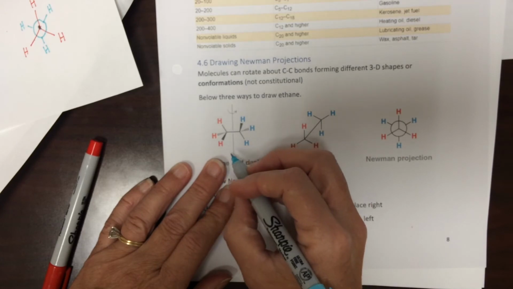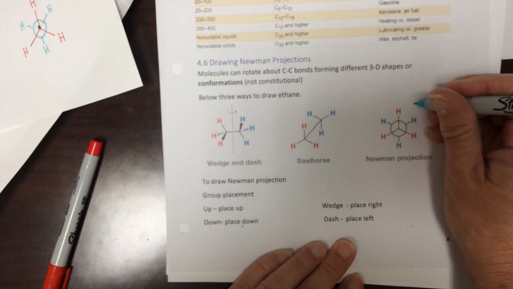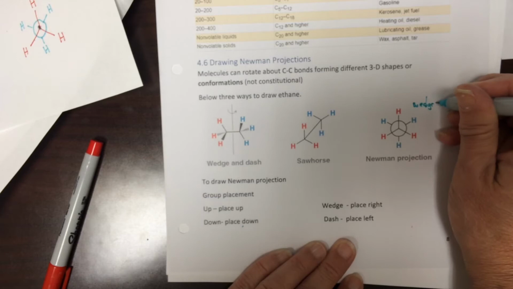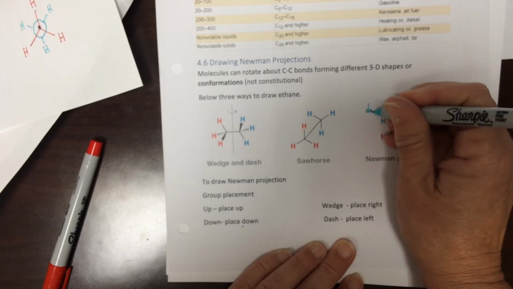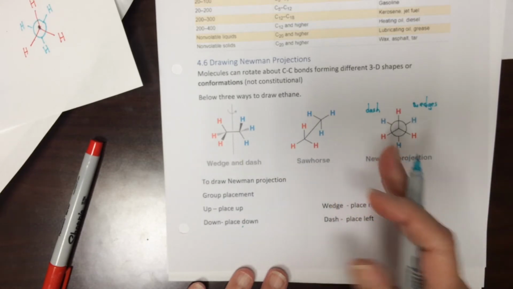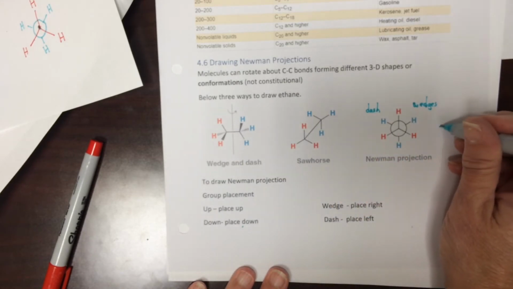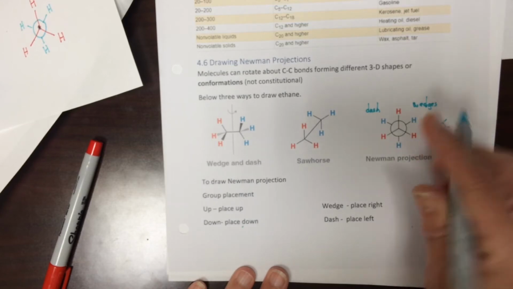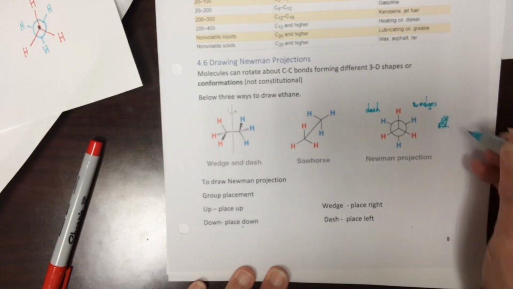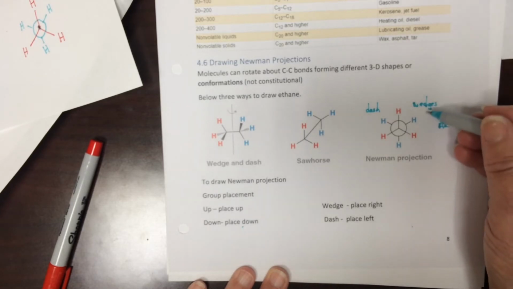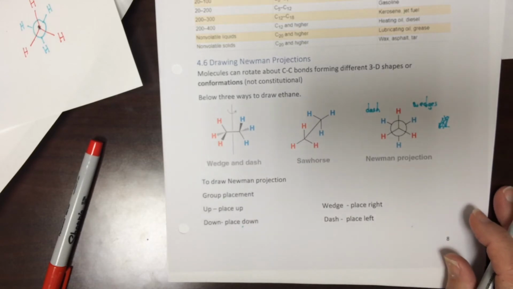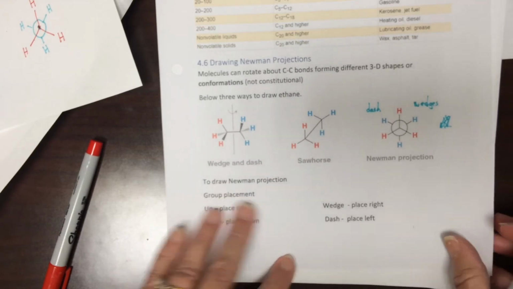So the wedges are on this side, and the dashes are this way. So if you're looking at the molecule from this angle, you would see, if this is your eye, it's a really bad eye. These are the wedges, and those are the dashes. So we'll do some examples, see how that works.